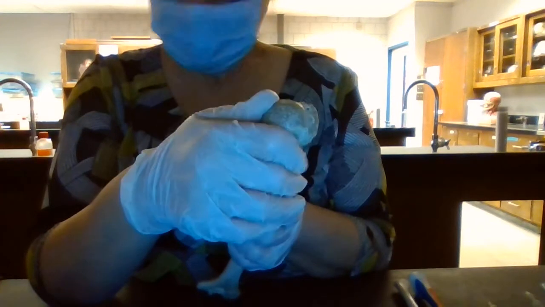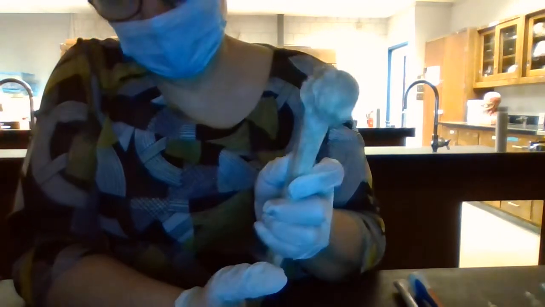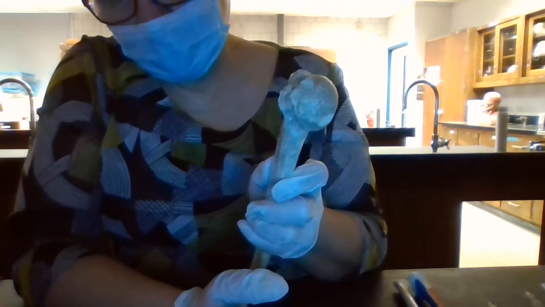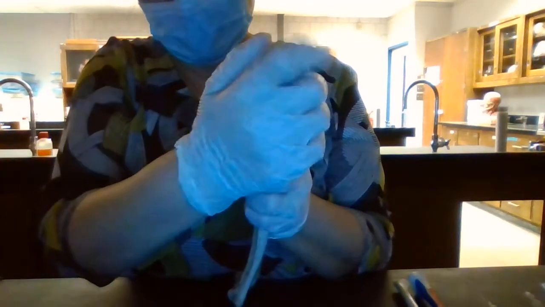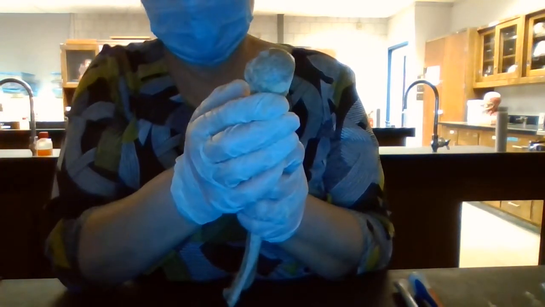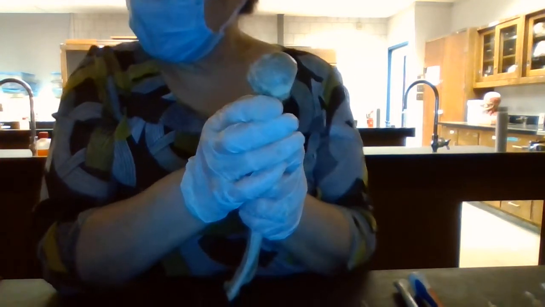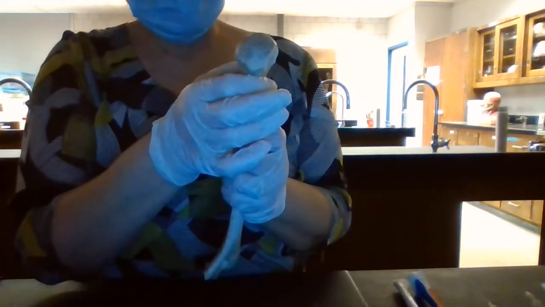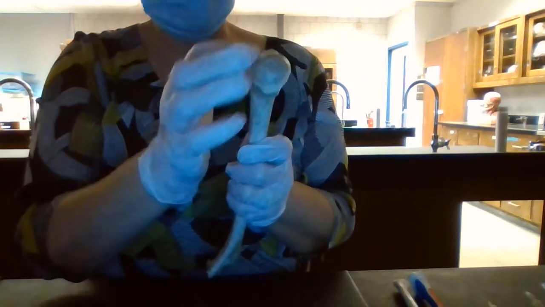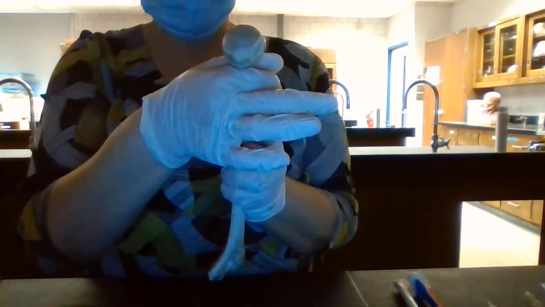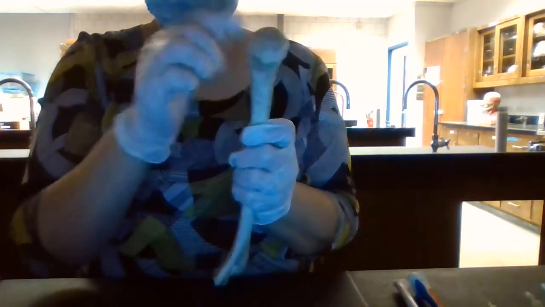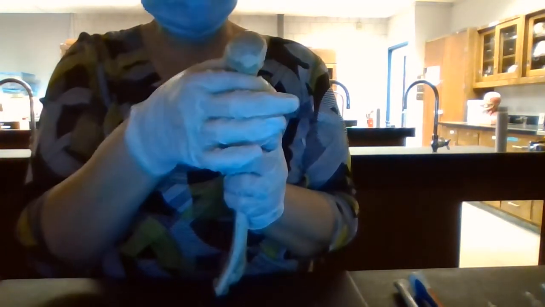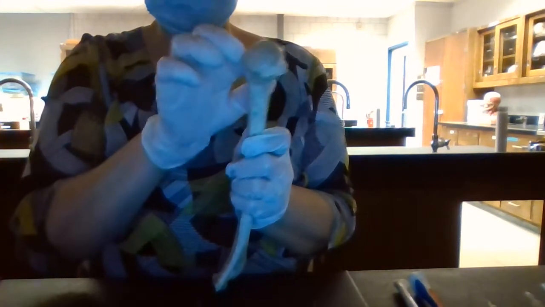Let's talk about the markings of this bone. The first is the head, the head of the humerus. This is the head, caput, cup. That's what they call cup. That's the caput or head of the humerus. There are two kinds of neck. One is the anatomical neck around the head, and one is the surgical neck.